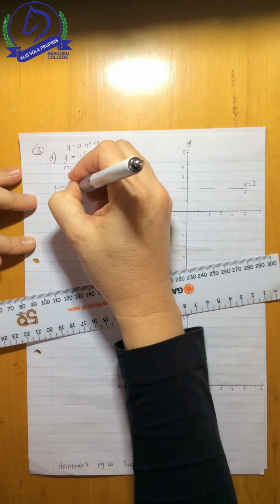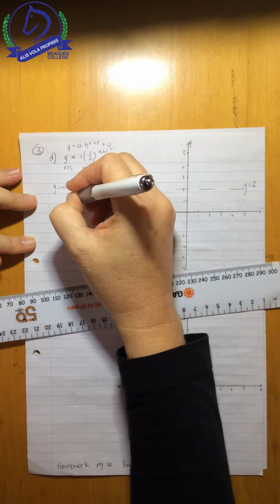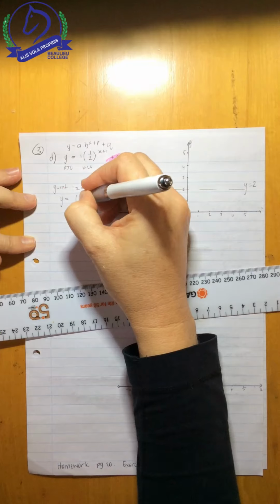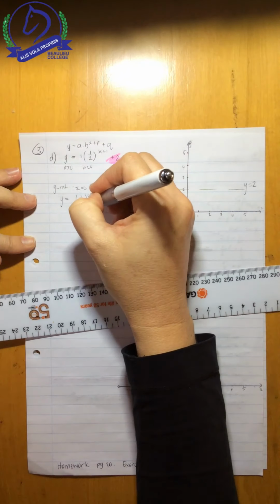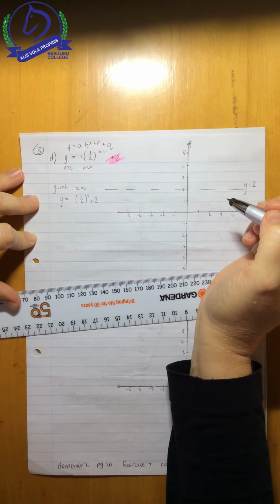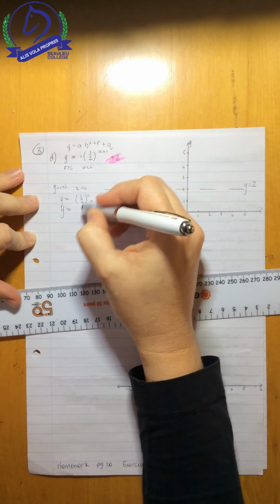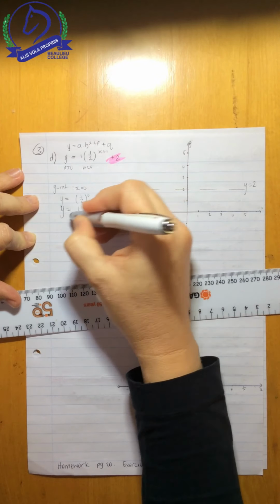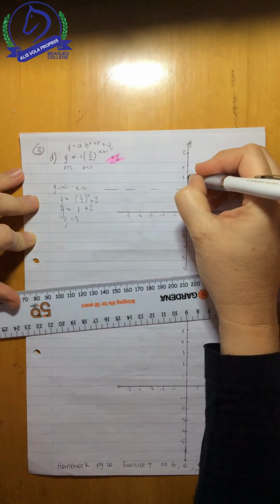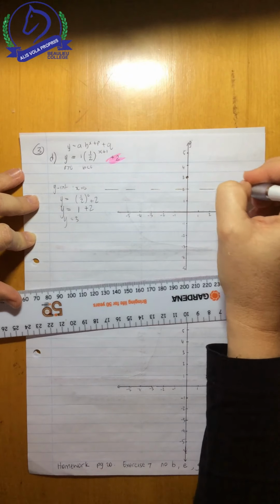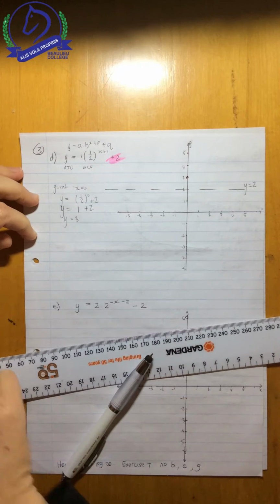The only one I can work out is the y-intercept. So I'm going to make x 0. And that means, please don't ignore that, anything to the power of 0 is 1. So at y equals 3, I'm going to go up.